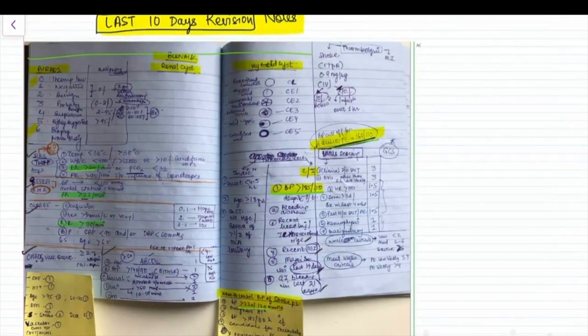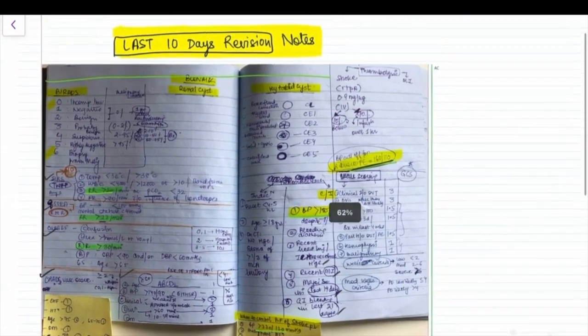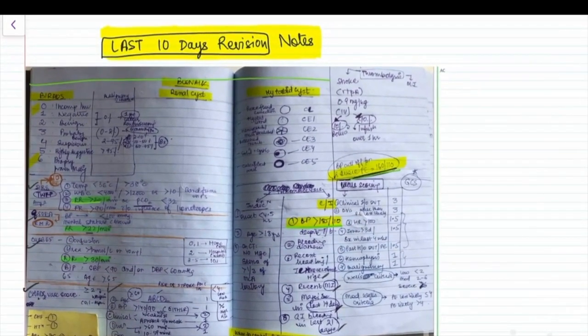So there must be different points for different people, but this is just an example of one page of my last 10 days revision notes.